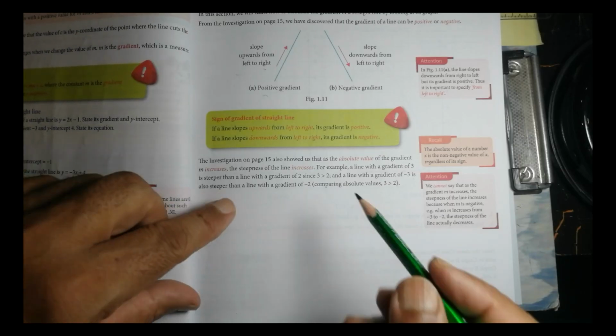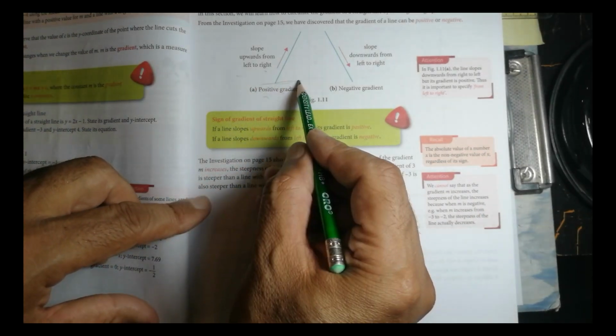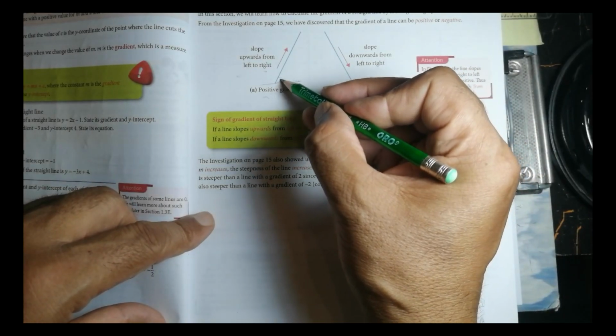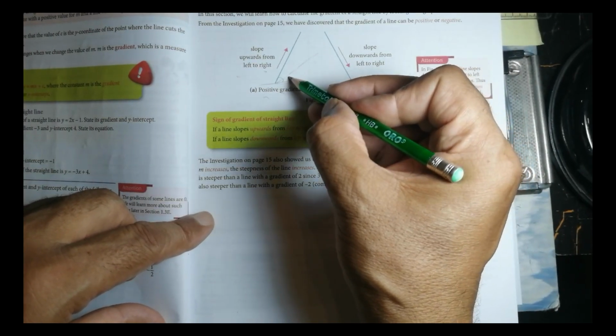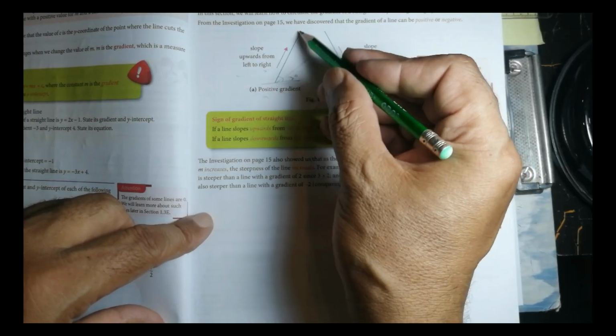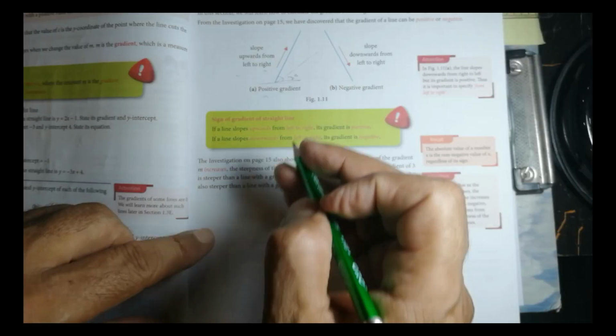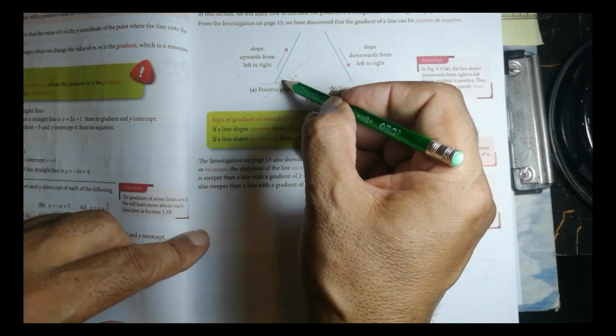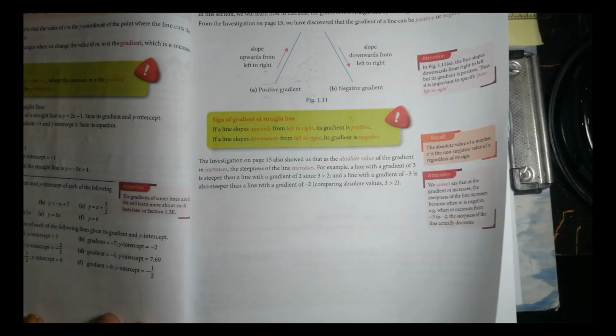For example, suppose this line is making some angle with the x-axis, say 60 degrees, and I draw one more line, suppose this is 30 degrees. So the 30 degree line is less steep, and the 60 degree line has the greater angle with the horizontal, so it is steeper. But for now, forget the angle concept. Just keep in mind that if the line is steeper, it has a bigger gradient.